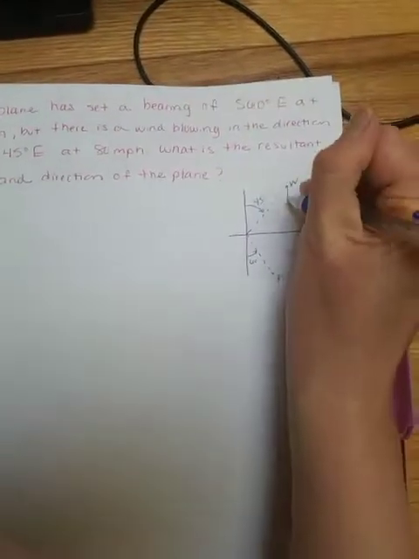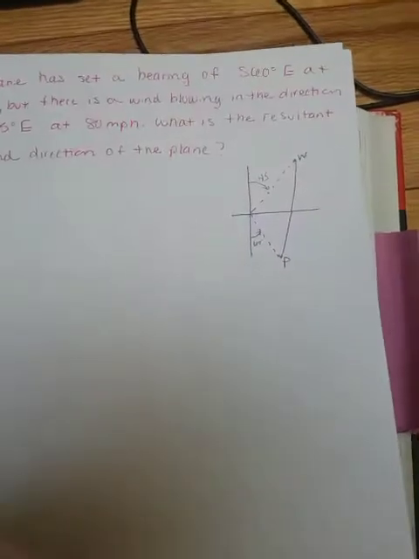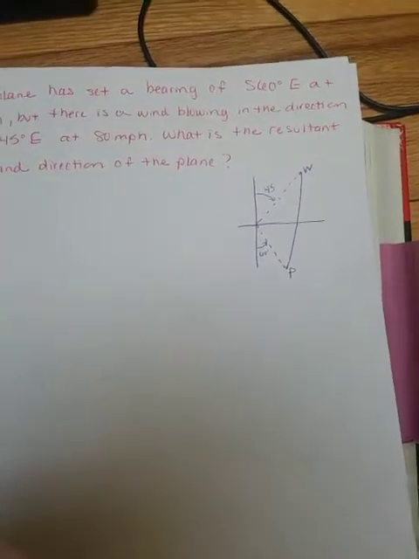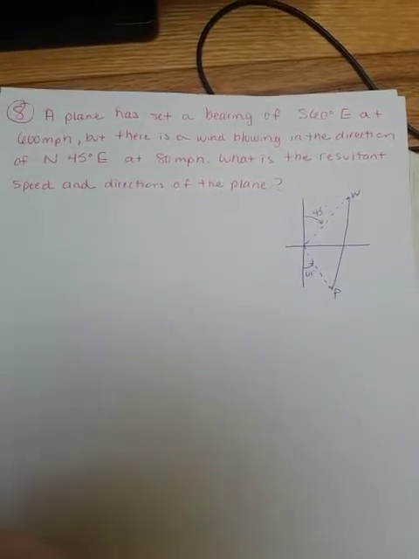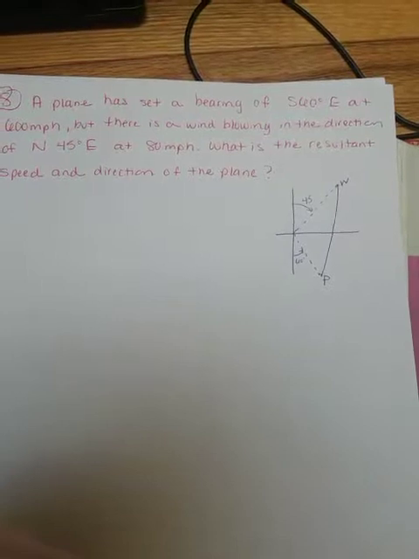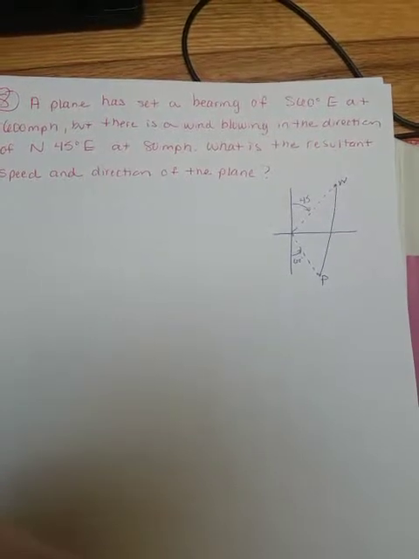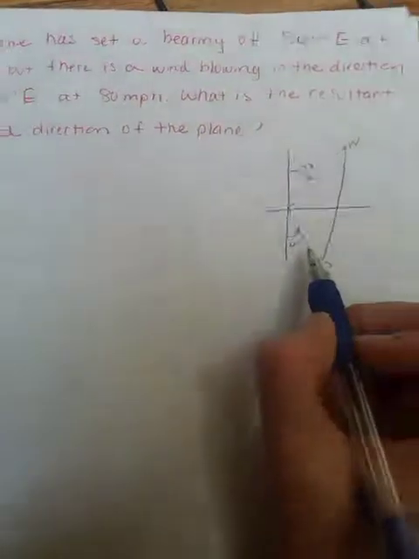So they're asking, what is the resultant speed and direction of the plane? They're asking for that vector and the information of that. So when they ask the resultant speed, we're really adding these two together. What's P plus W? Plane plus wind. So I need to figure out either the component form or the standard unit vectors for the plane and the wind. So let's think about this for a minute.